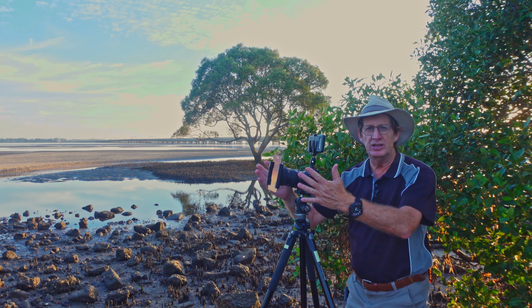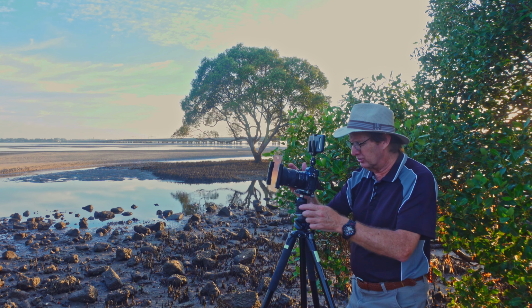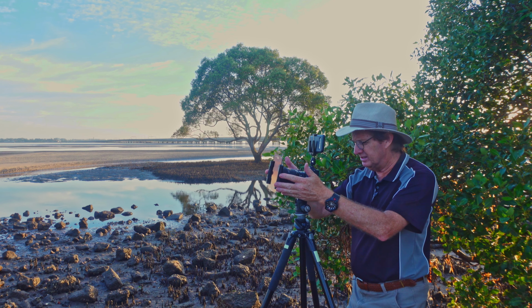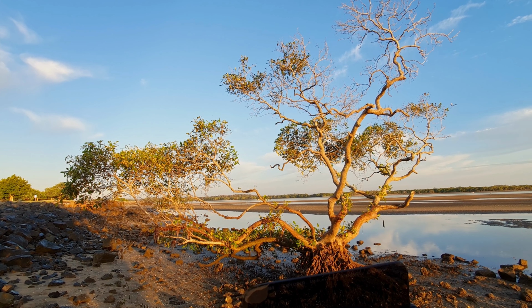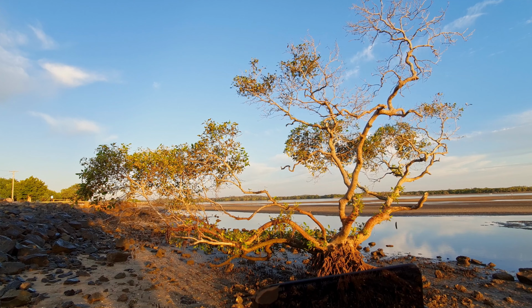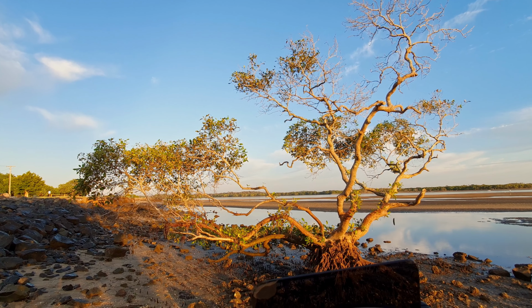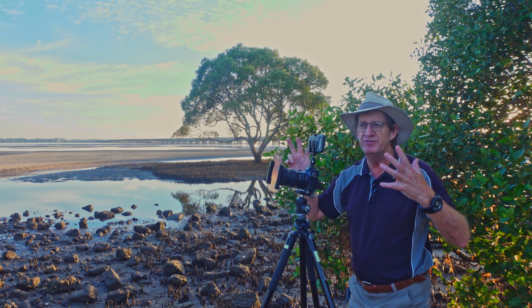I've moved places, still got my neutral grad filter on here. I'm just trying to balance it out. Now here I'm faced with the same situation. I've got a beautiful blue sky. The foreground is really nice. I've got that golden light. We're only 20 minutes after sunrise and the light is already becoming very harsh.